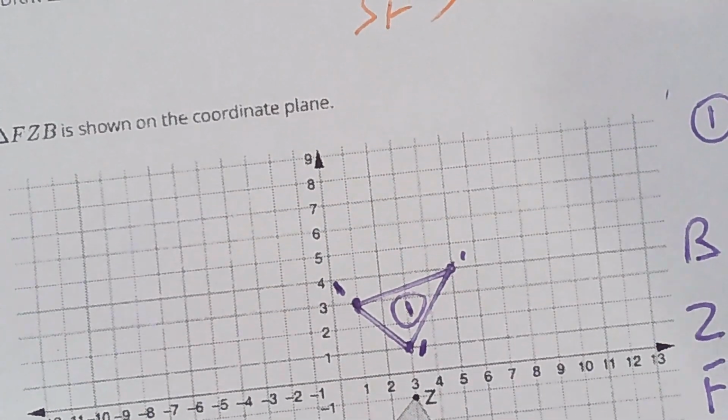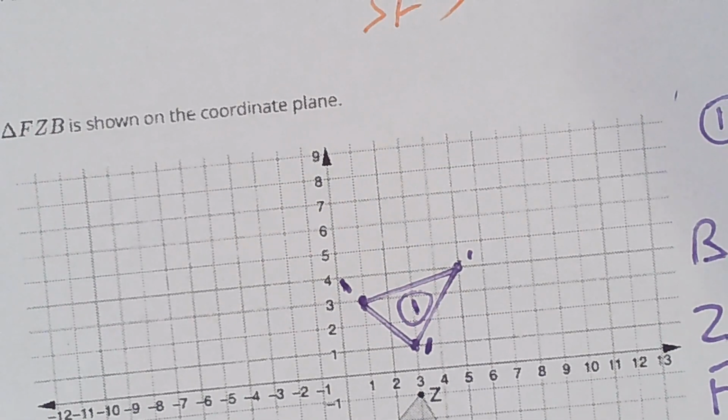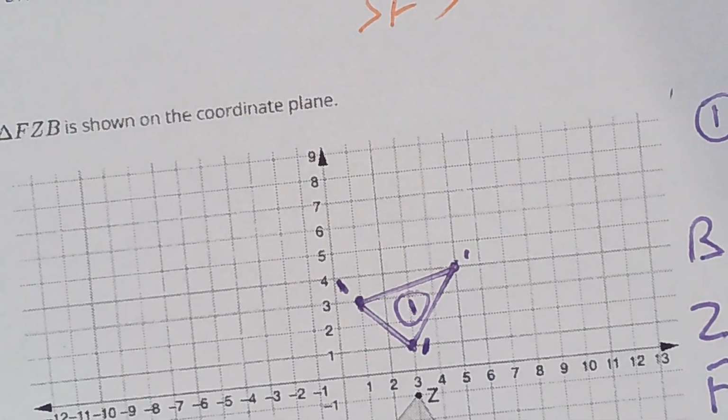Then we did this, so the x values all stayed the same, 1, 3, and 5. The y values all changed to 3, 1, and 5. The negatives dropped off. So that is after transformation number 1.